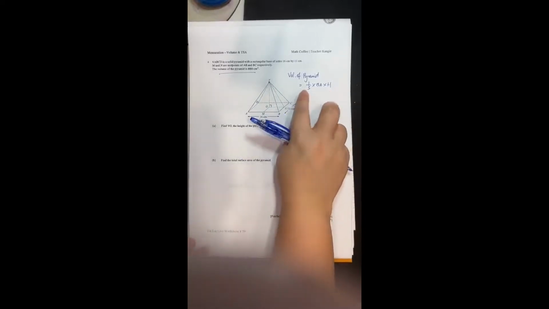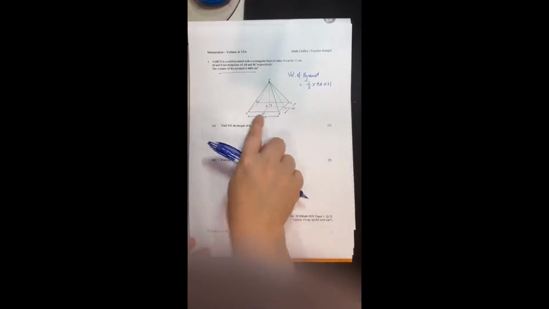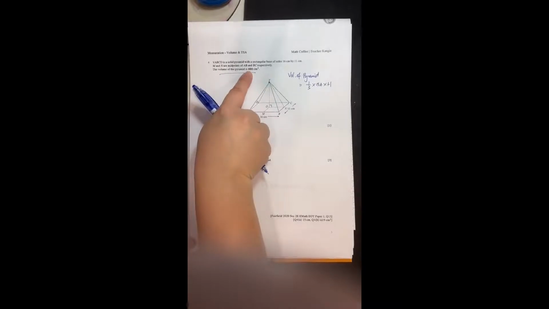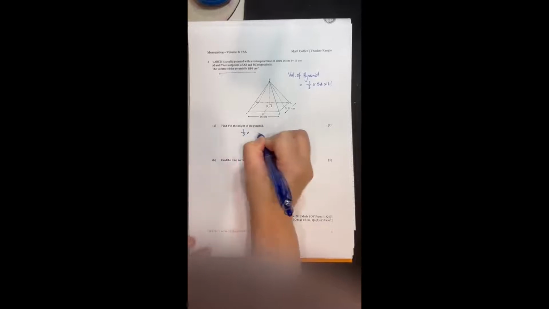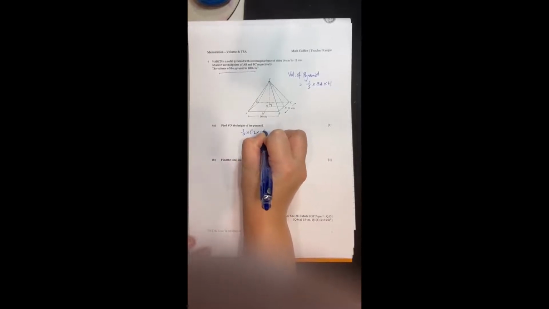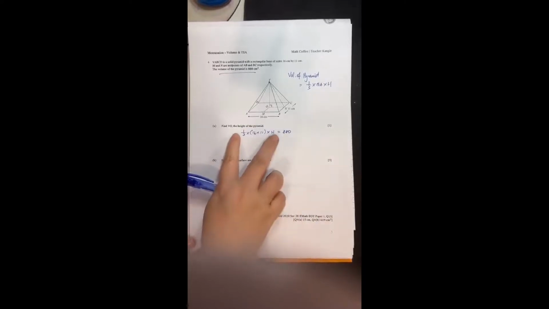So now come back to here. So over here, my base area is the rectangle. So it's 16 times 11. Over here, I have to form the equation because my volume of pyramid is given. So I will say 1/3 times 16 times 11 times the height is equals to 880. This one is applying this formula. My base area is a rectangle. That's why I changed to 16 times 11. The height is unknown. You're supposed to find.